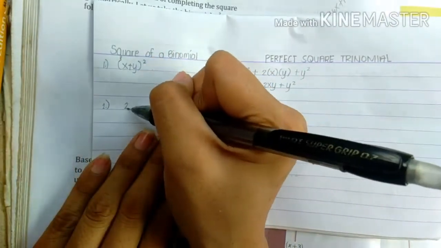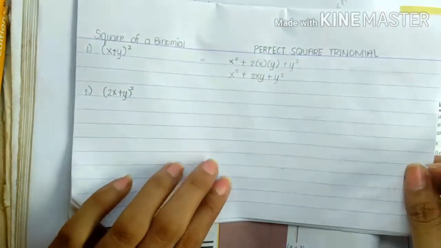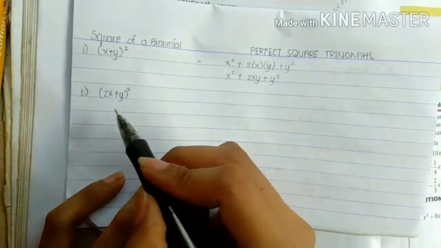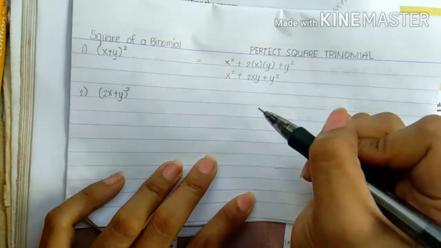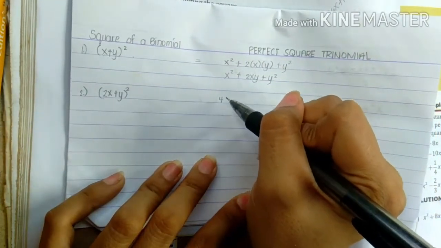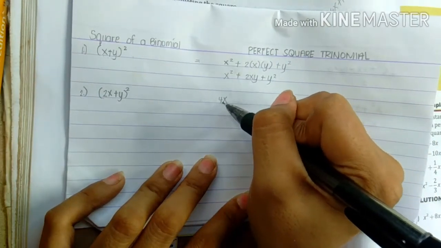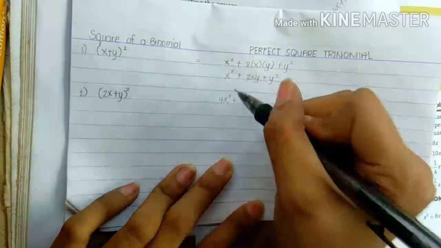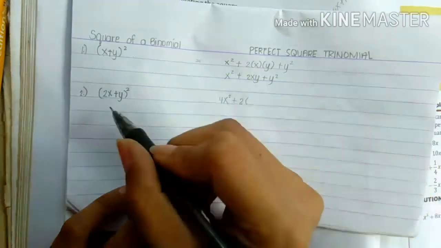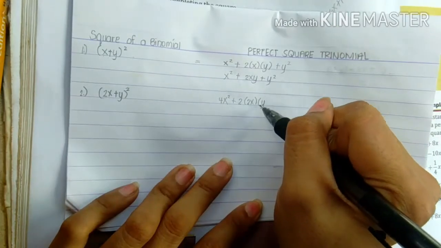Okay, another example. Recall. (2x + y) squared. The same process. Square the first term: 2 times 2, that's 4, x and x, so 4x squared. Then twice the product of the first and the second term, so 2x times y.